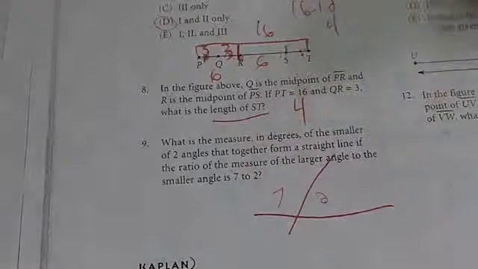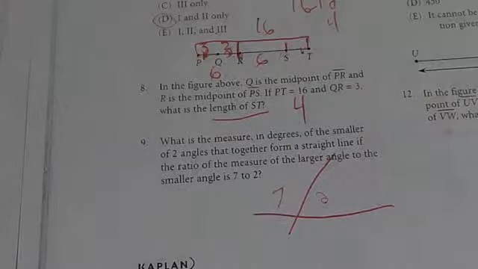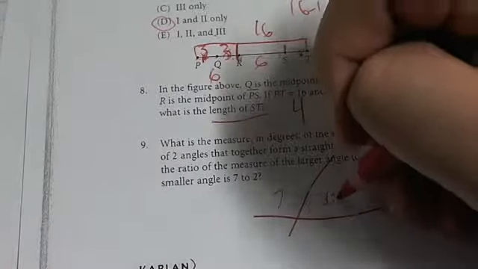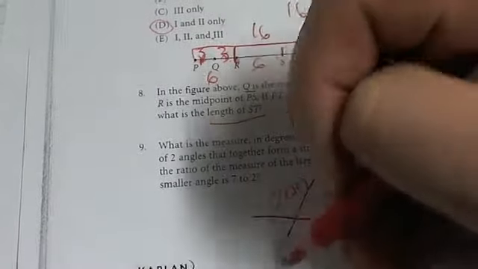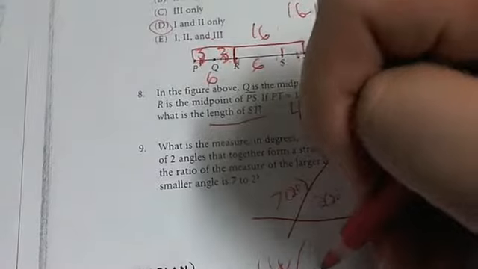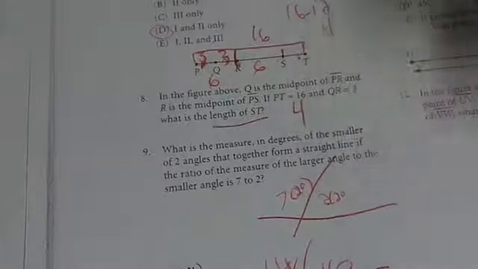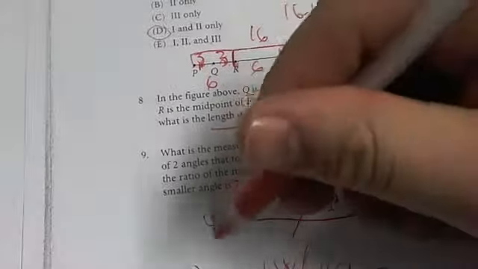So how many is that total? That's 9. How do you get 9 into 180? Multiply by 20. So multiply this by 20. Multiply this by 20. So it's 140 to 40. Is that 180? Yes. So the smaller angle is 40 degrees.